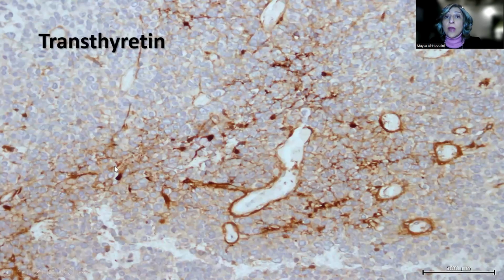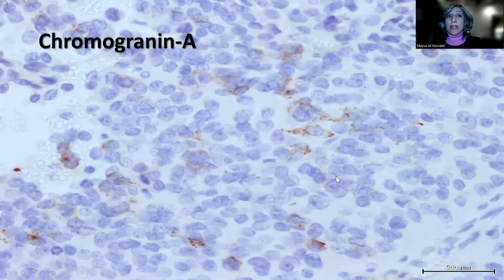One important consideration in the differential diagnosis that we have to think of is choroid plexus tumor, whether this is a papilloma, a typical papilloma, or even carcinoma. Now, remember, carcinoma usually occurs in a much younger age group of patients. This is a 10-year-old. However, it is still a consideration, and transthyretin is diffusely positive in choroid plexus tumors, while it's at best focally positive in papillary tumor of the pineal region. Now, chromogranin A shows only focal positivity, as was the case with synaptophysin.